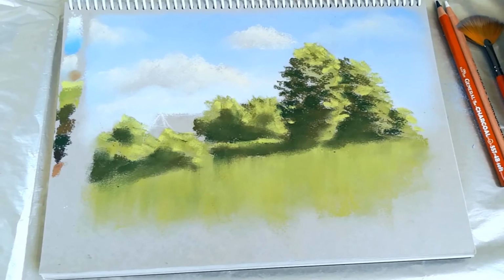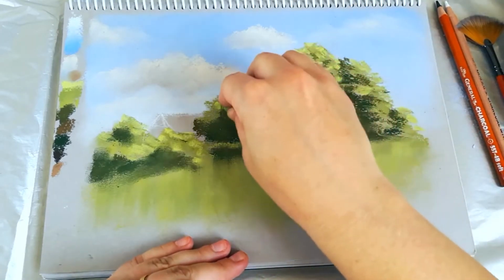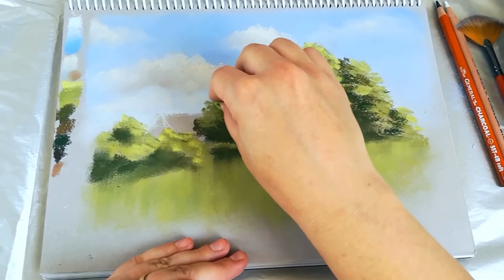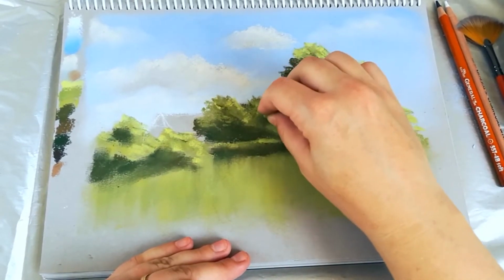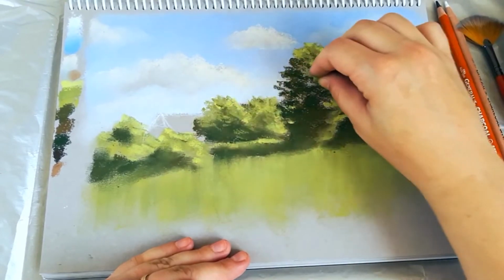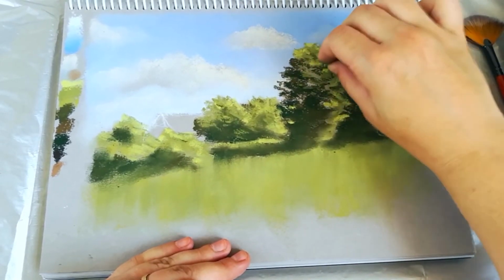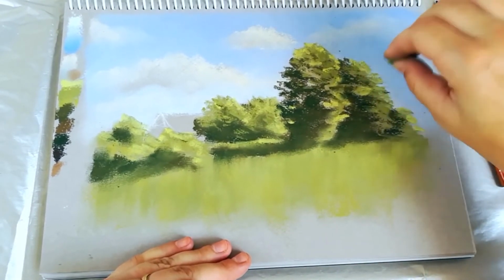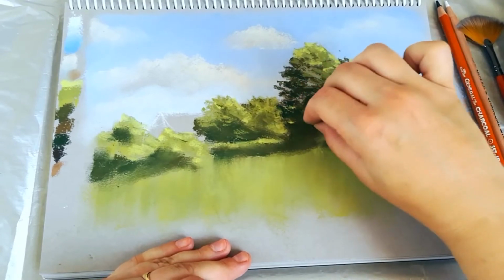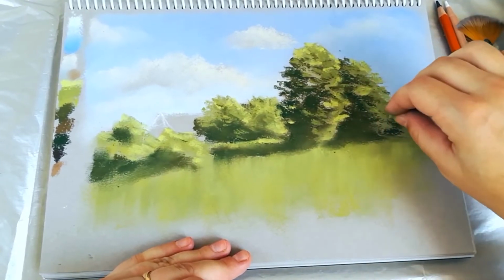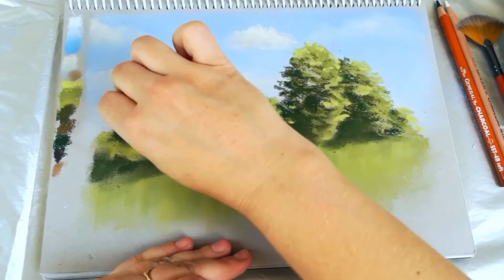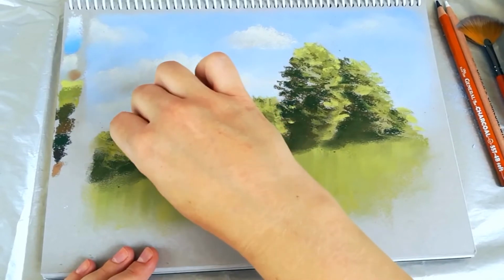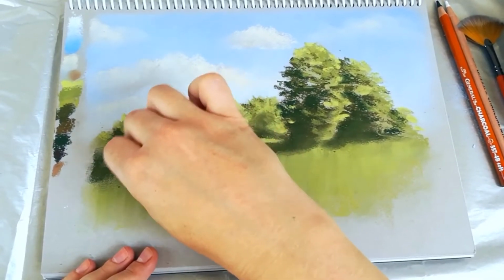Okay, now I'm going to go back to my light green, the first one that we used, and I'm going to add some branches in these shadows because it's not that we have the shadow and there are no branches in these shadows. So some of the branches, they still do catch light. Over here, so over here. So it's like going back and forth between these lights and shadows.